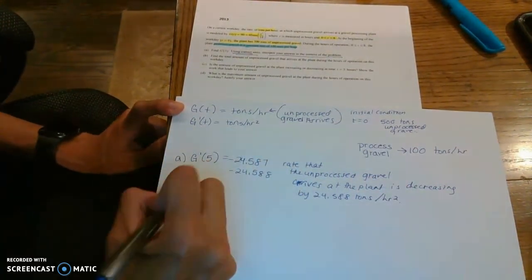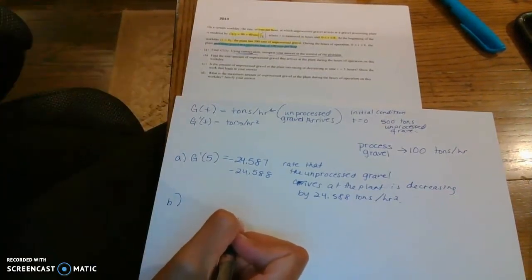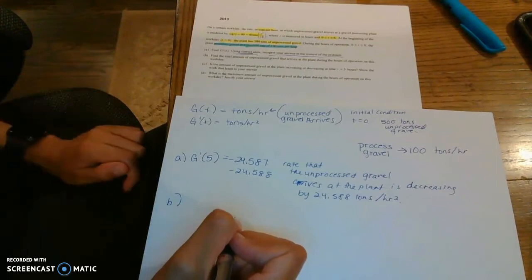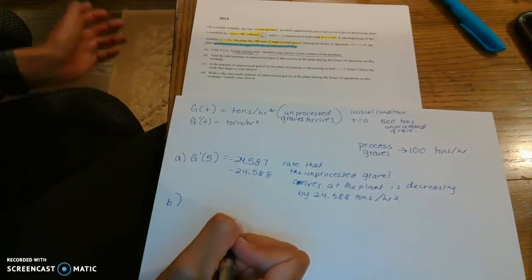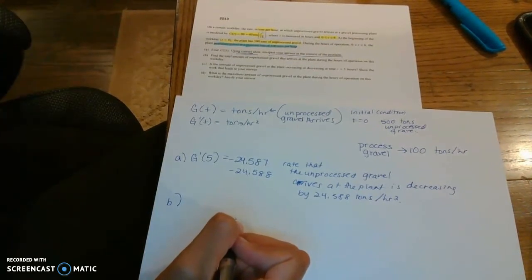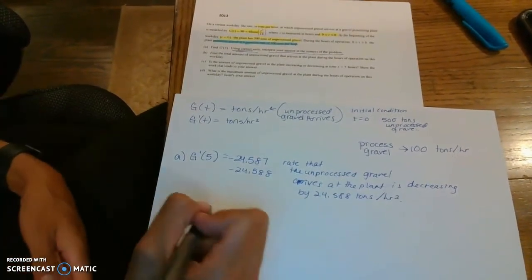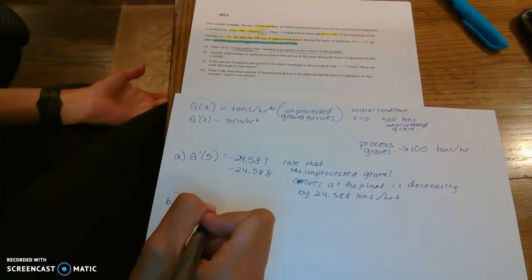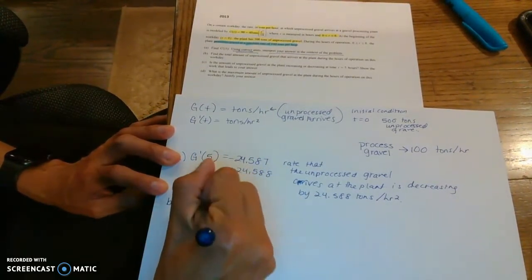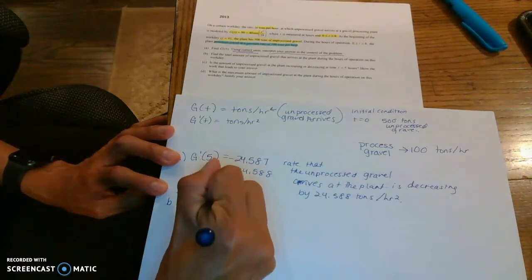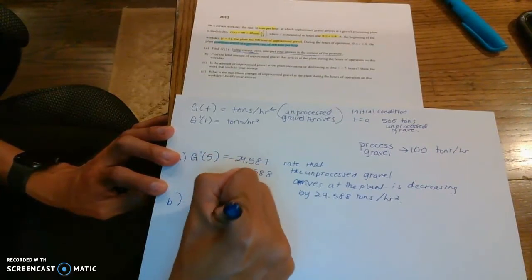Okay. All right, B. Now they say for part B to find the total amount of unprocessed gravel that arrives at the plant during the hours of operation. So they don't say anything about talking about, well, I have to consider how much of the unprocessed gravel was processed. So they just want the amount that arrives. So I go, okay, well, if that's the case, the total amount from 0 to 8 that arrives is just going to be G of T.